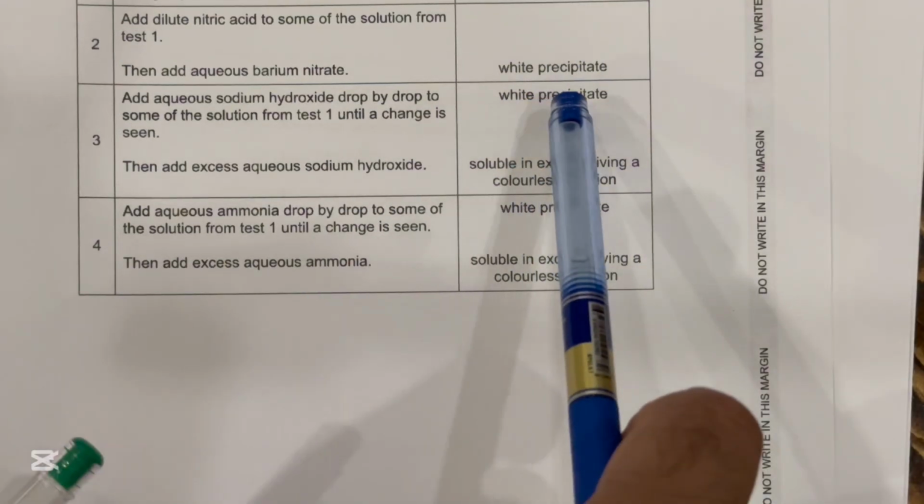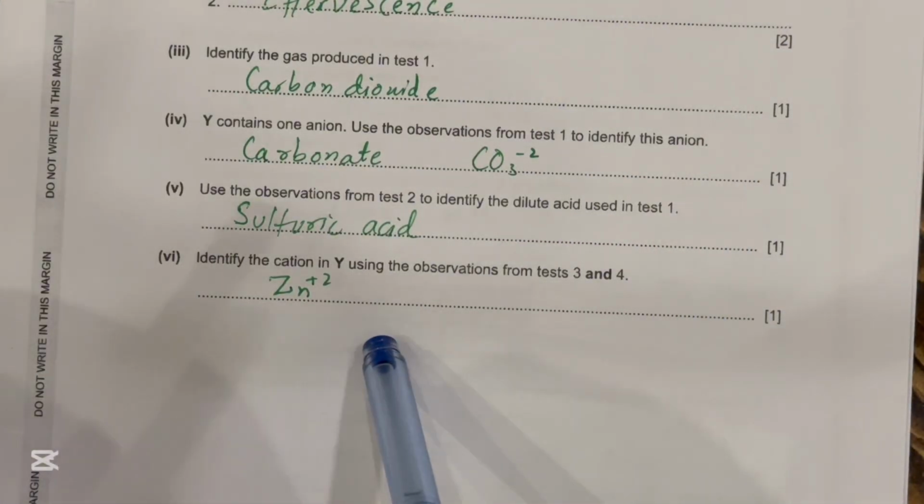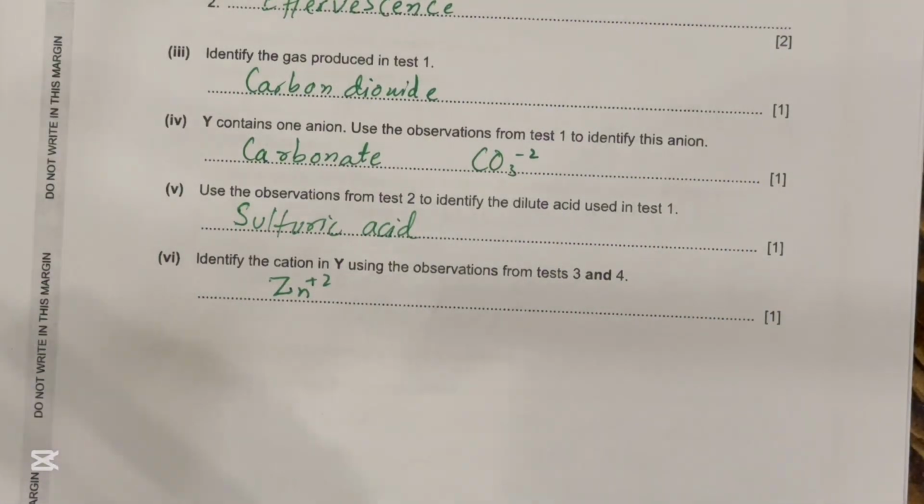So the observation in test 2 is a white precipitate. A white precipitate is formed when we use sulfuric acid, so we can write our answer as sulfuric acid. The formula for sulfuric acid is H2SO4, because barium sulfate will be produced, and barium sulfate is a white precipitate.